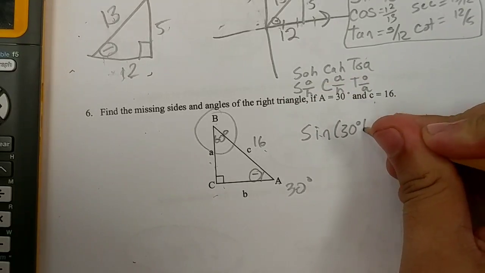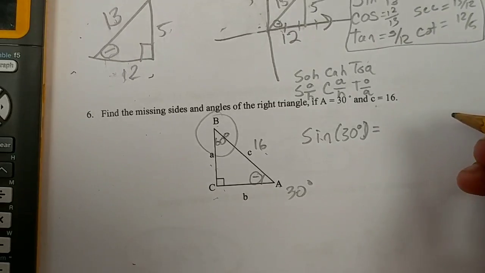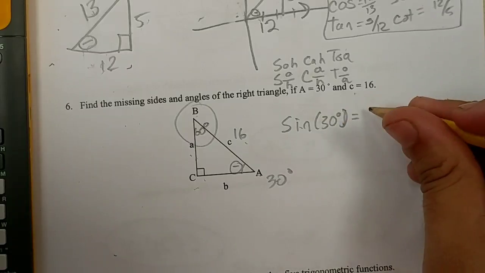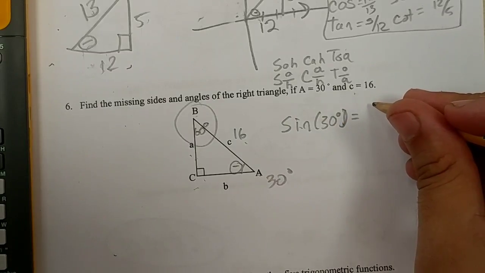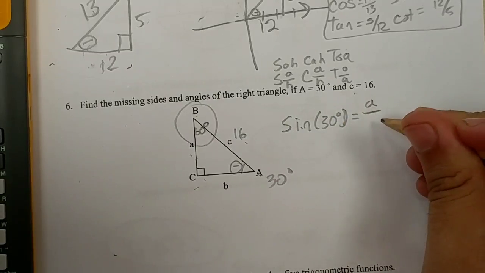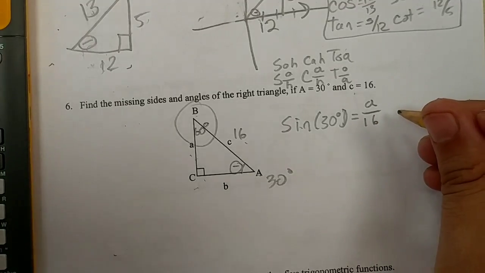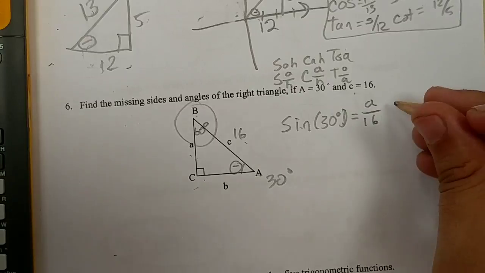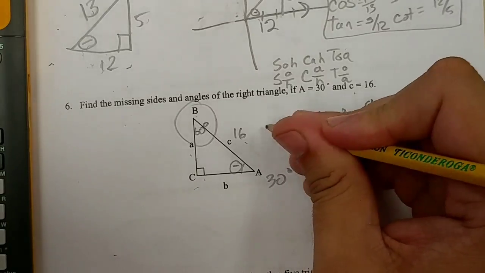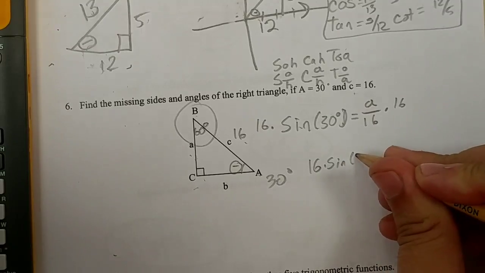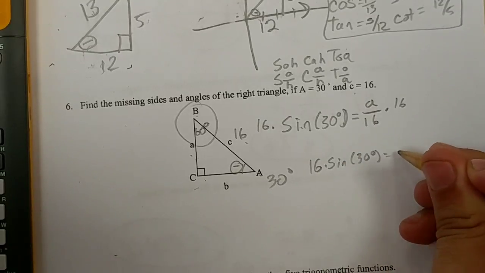So the sine of 30 degrees equals the opposite, lowercase a, over the hypotenuse, which we know is 16. So I'm going to multiply by 16 on both sides. So 16 times sine of 30 degrees equals a.